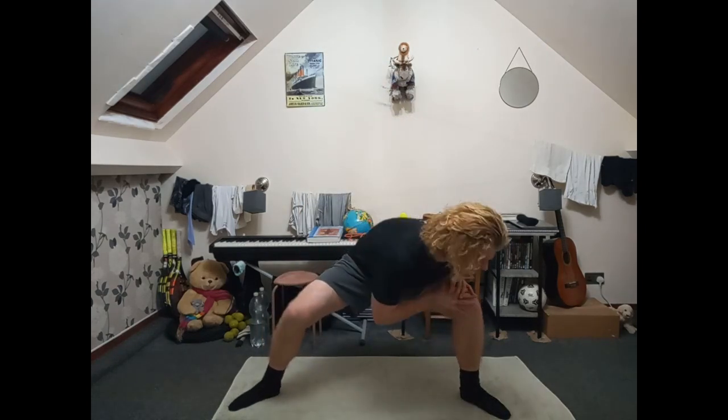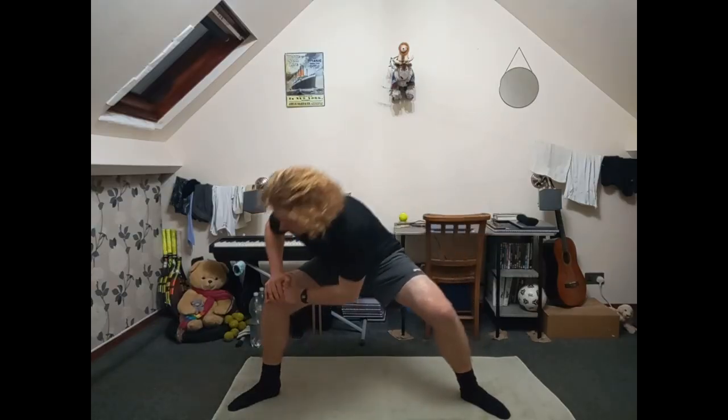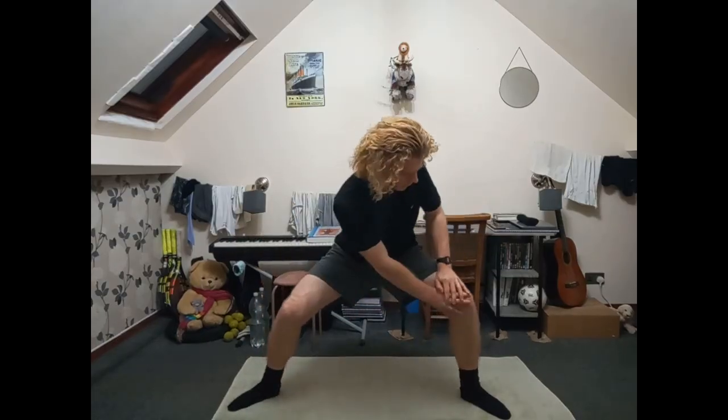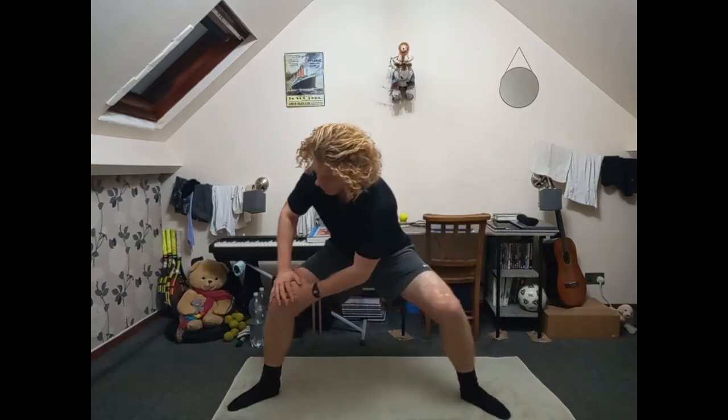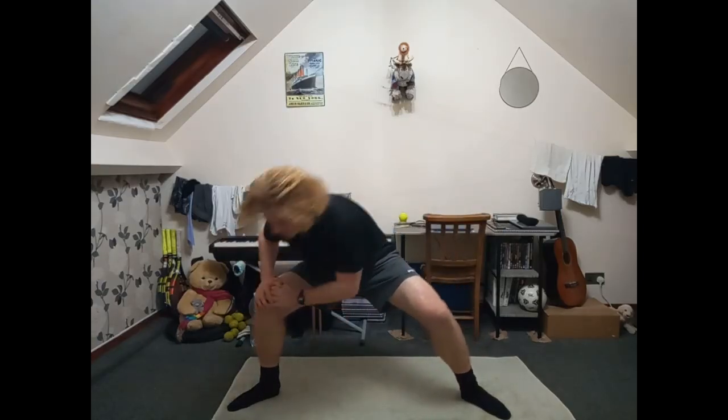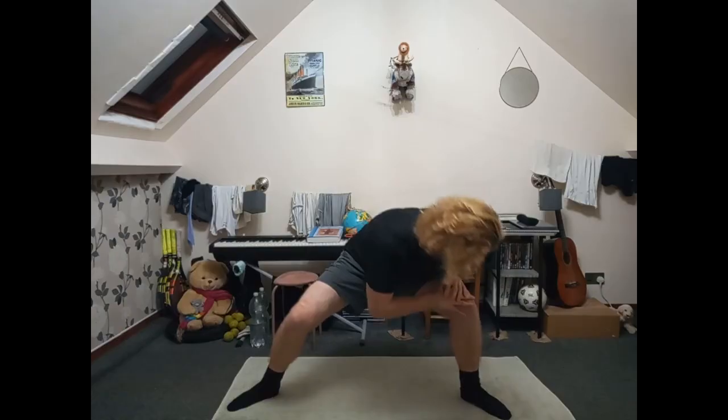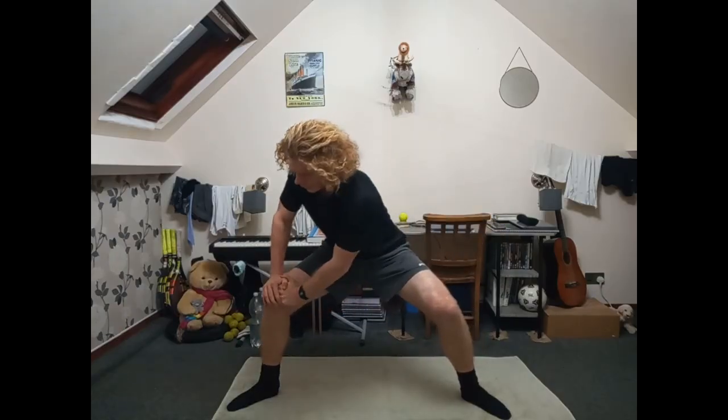And up again. Now the giraffe at a water pond exercise. Down into a three-quarter squat, press against the leg, go towards it. On the other side, press, go towards it again. Press, go towards it. Press, go towards it. Two more. Press, press, and up.